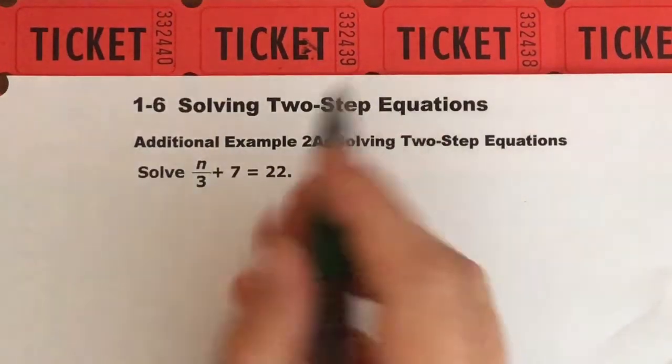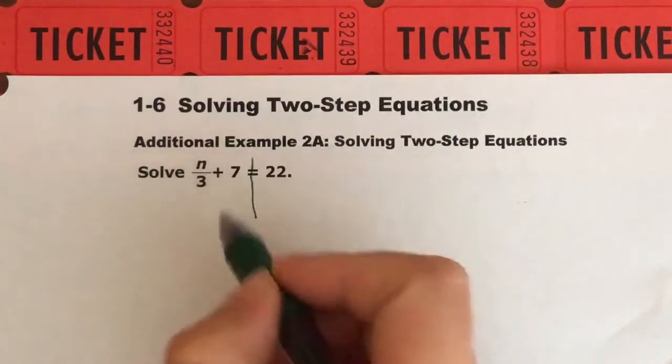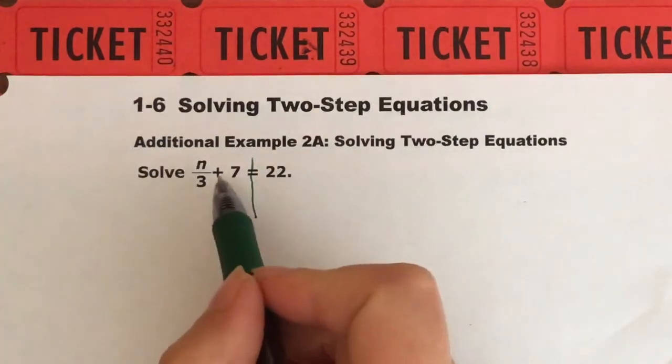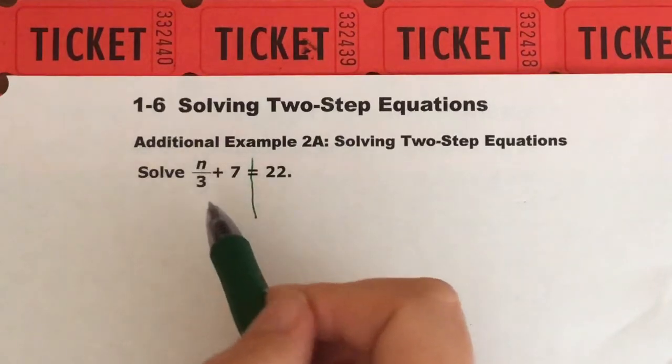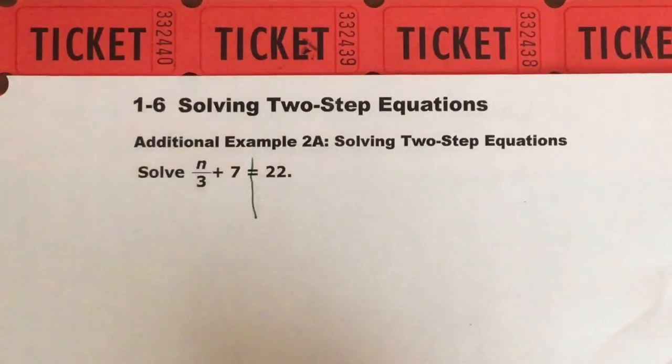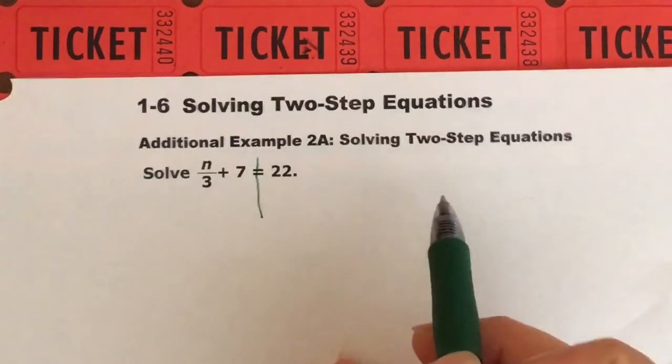But if you see, the equal sign always separates the two sides of an equation, we have this plus 7 and we have a divided by 3, or n over 3. So there's two different things going on. That means we're going to have two steps to solve this equation.